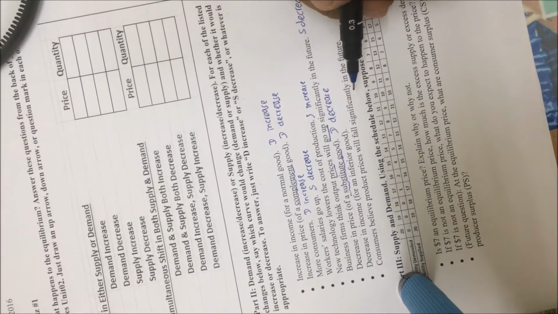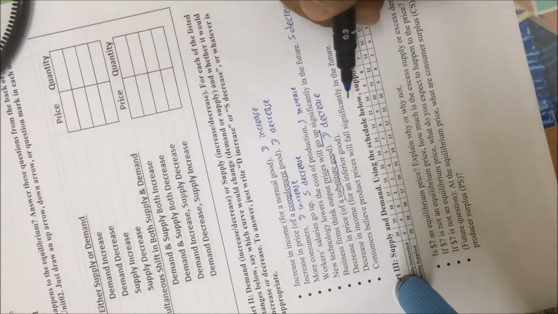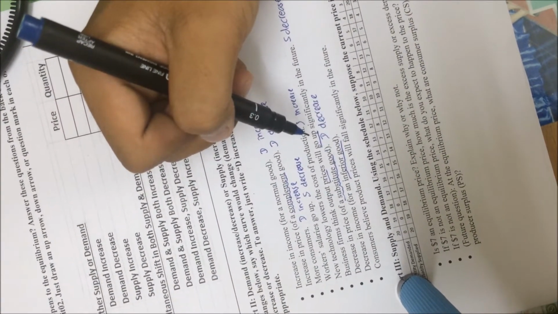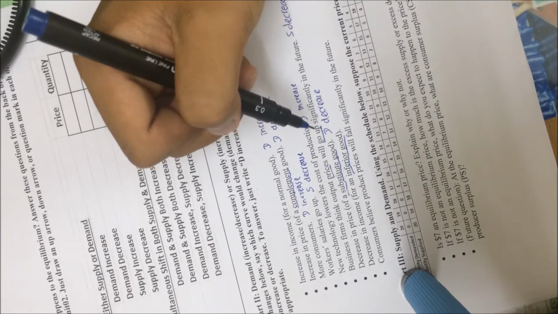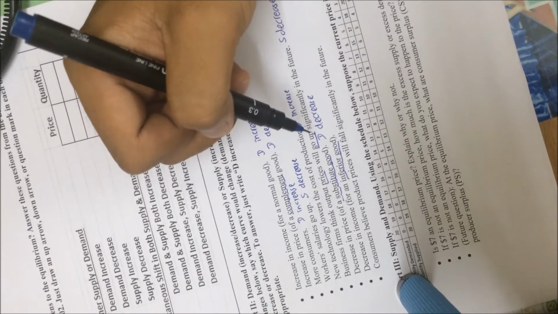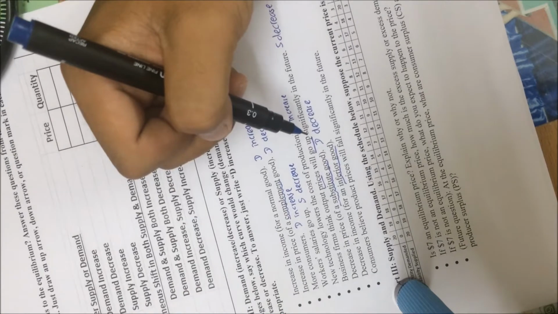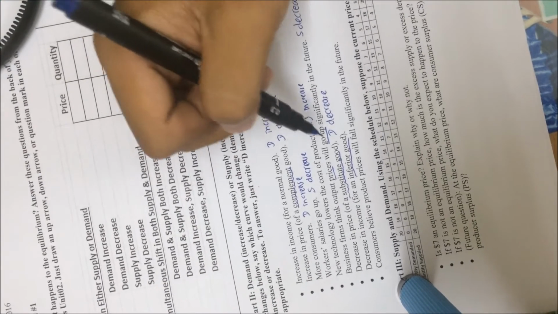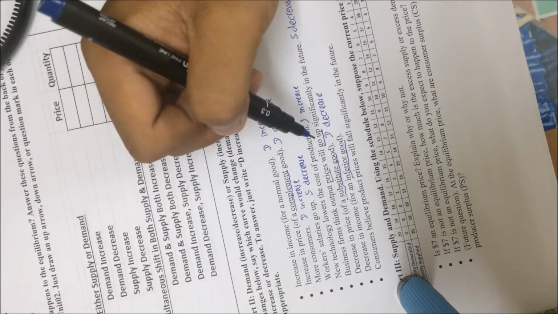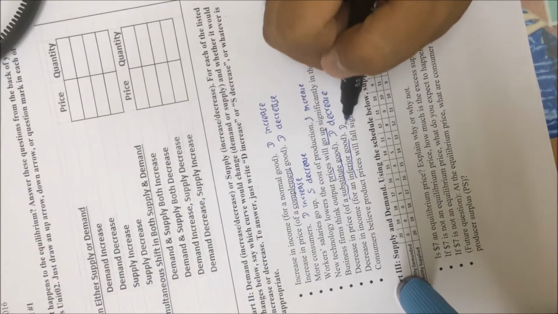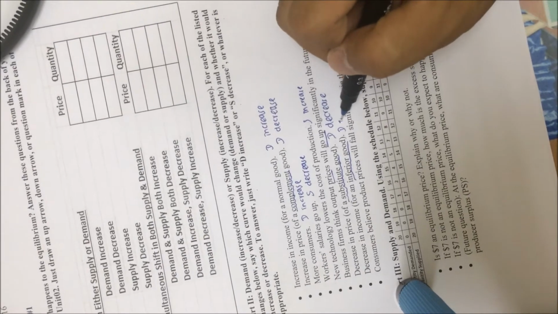Okay, so next one, the decrease in income for an inferior good. For an inferior good, I would put an example of cheap phones. People just keep buying it because it's cheap, and suddenly you get paid less, so you make a small amount of income. So it forces you to buy the cheap phone as well. So with the decrease in income, the demand increases.